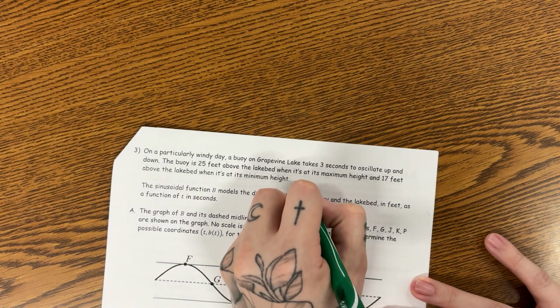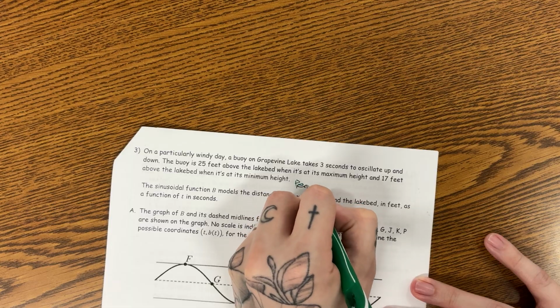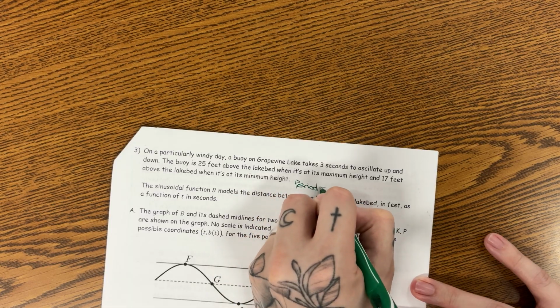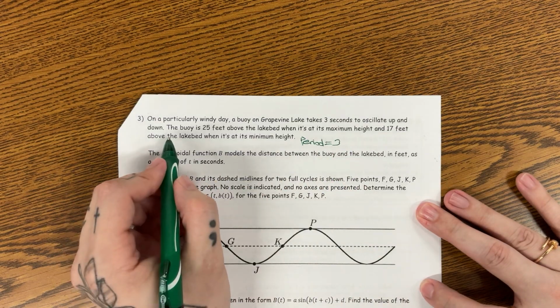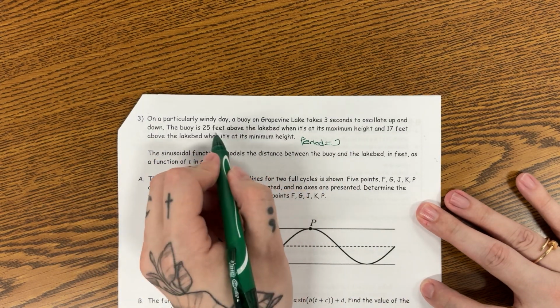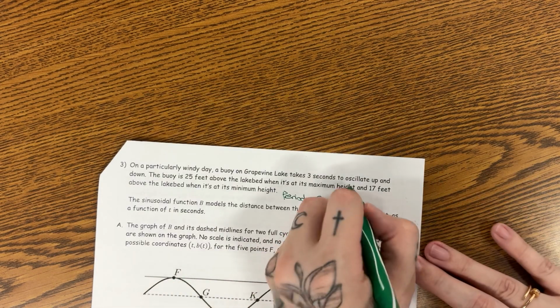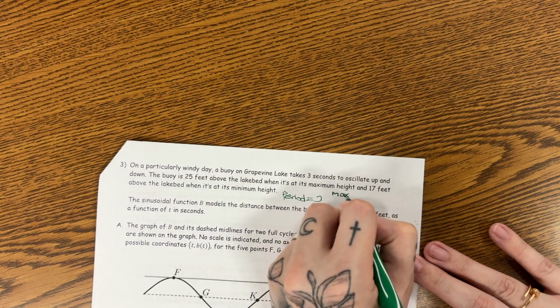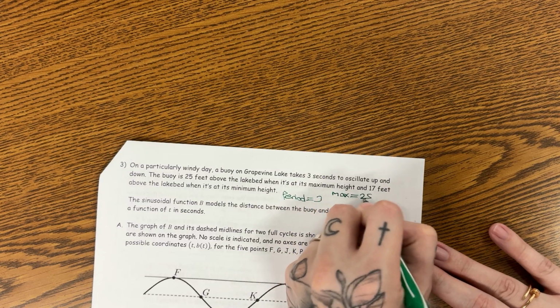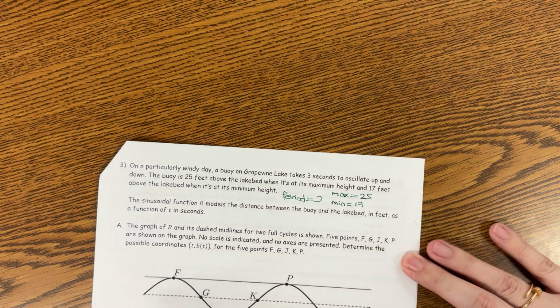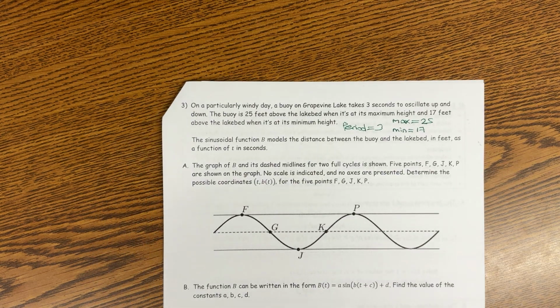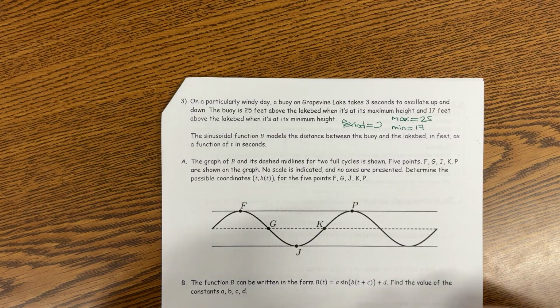So what that tells me is the period is going to be equal to 3 seconds. And they also tell me that the buoy is 25 feet above the lake bed when it's at its maximum. So the max is 25, and then the minimum is 17.